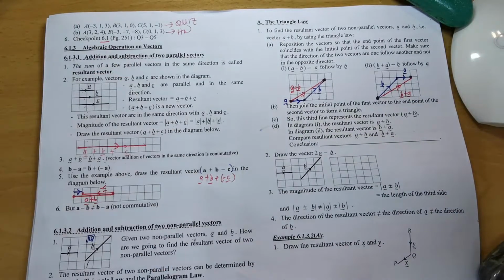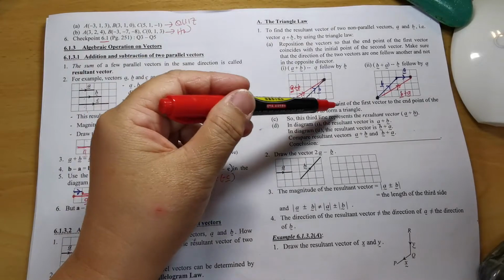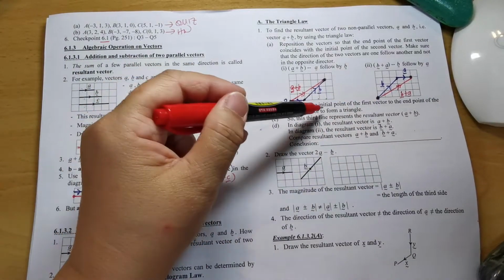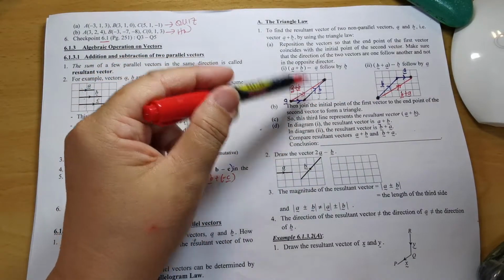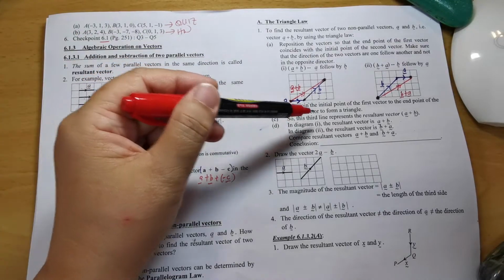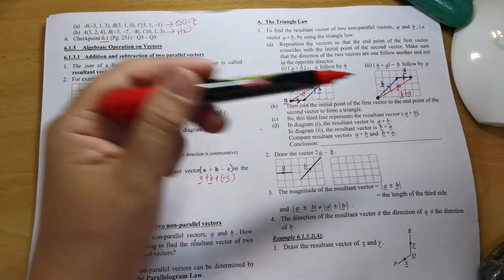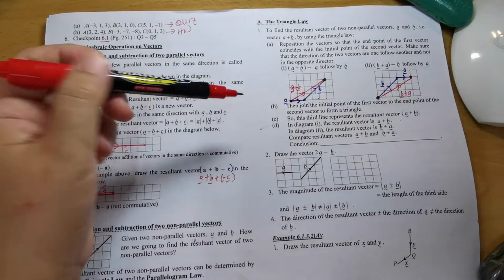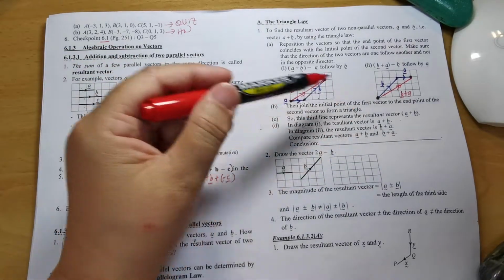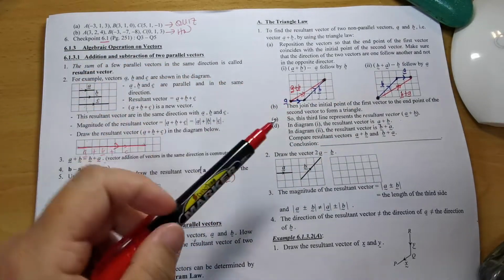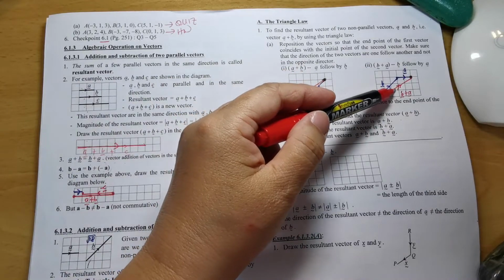Alright, this is how we use the triangle law to find the resultant vector. Join the initial point of the first vector to the end point of the second vector, the red color one, then you can see a triangle. So this third line represents the resultant vector A plus B and B plus A. Now in diagram 1, the resultant vector is A plus B, this one. In diagram 2, the resultant vector is B plus A, this one.